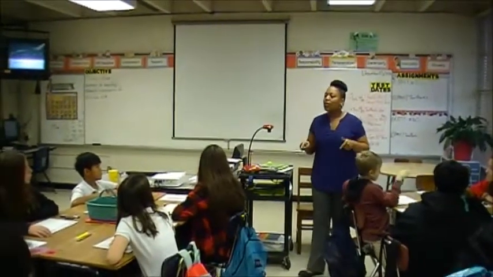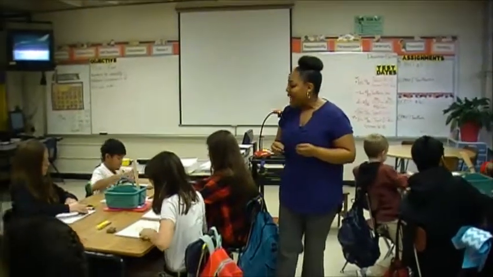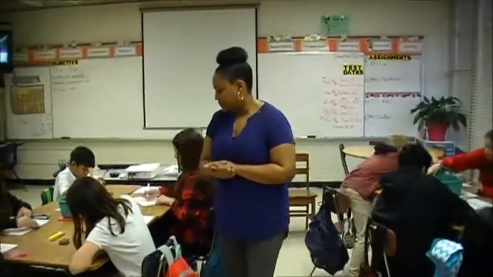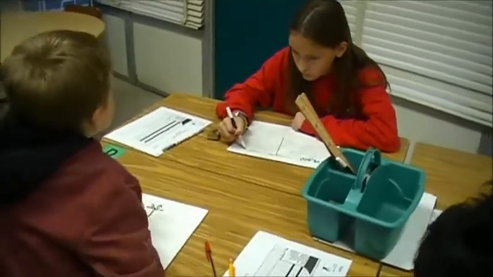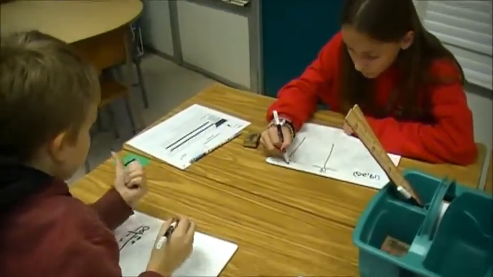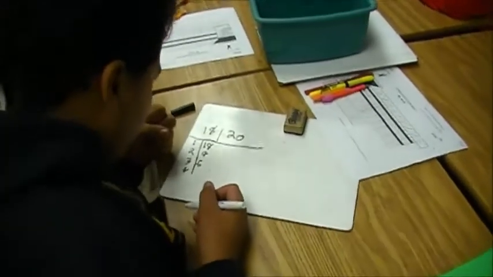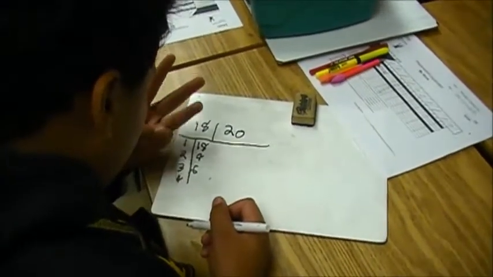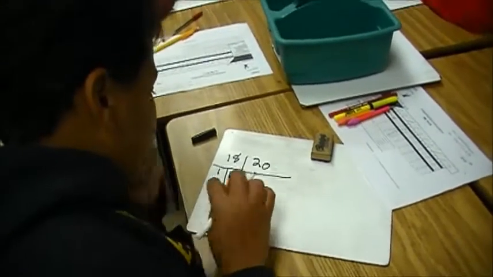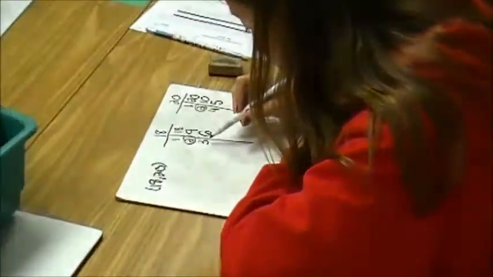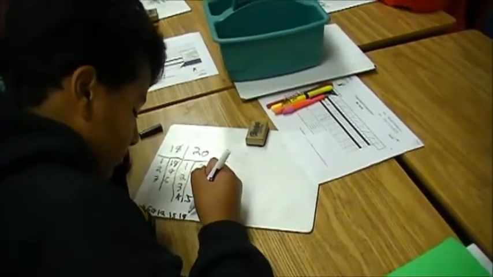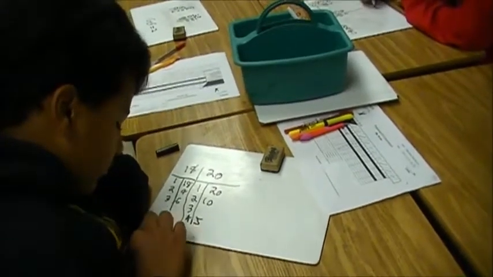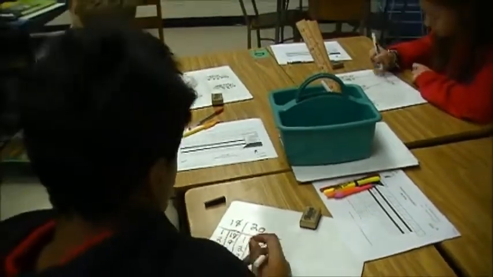Ms. Boxie wants you to take your whiteboards and find the GCF of 18 and 20. The GCF of 18 and 20. All right, what did you find for the GCF of 18 and 20? Sophie? 2. How did you come up with that answer?